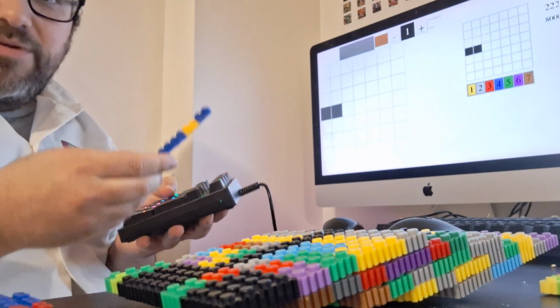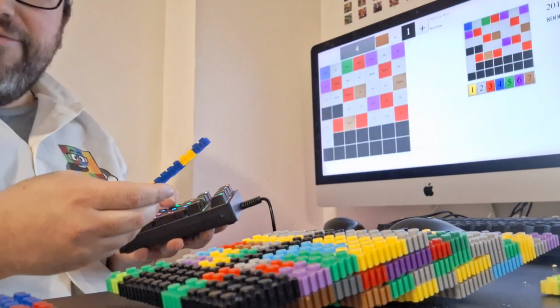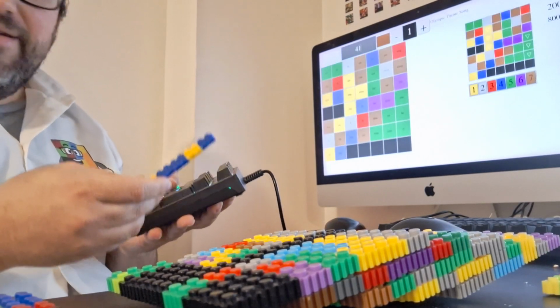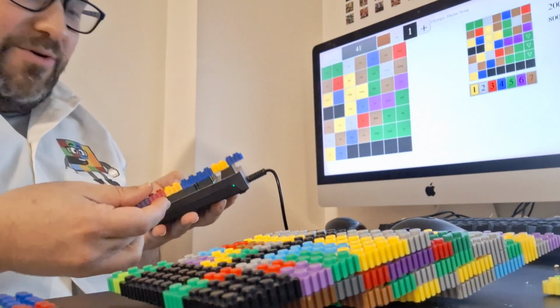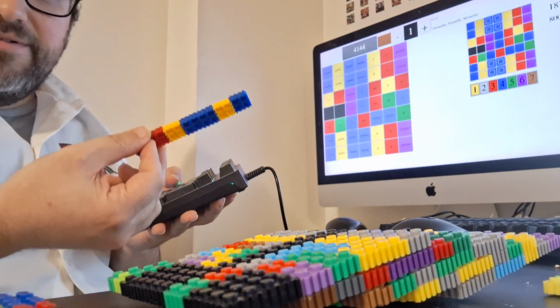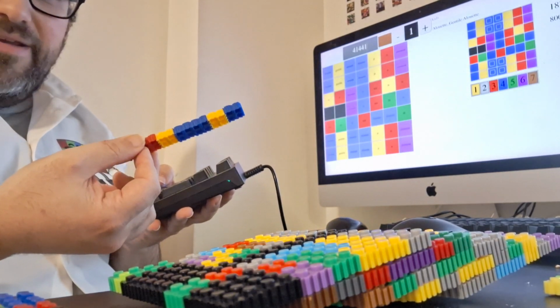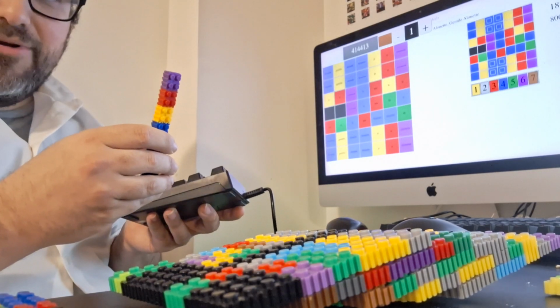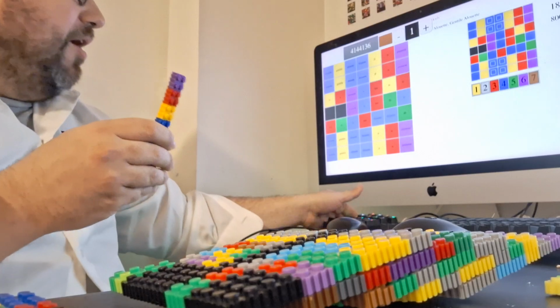Okay, so blue is 4. We're punching in 4. Then yellow is 1. Then blue is 4. Blue is 4. Yellow is 1. Red is 3. And purple is 6. Excellent. Okay, so we punched in the phone number. I'm just going to flip my camera around to check it out. Okay, awesome. Here we go.